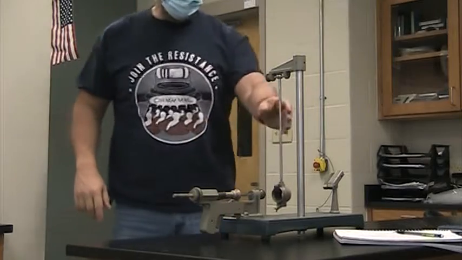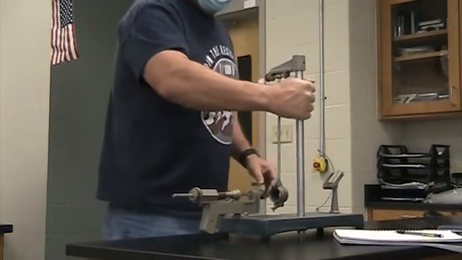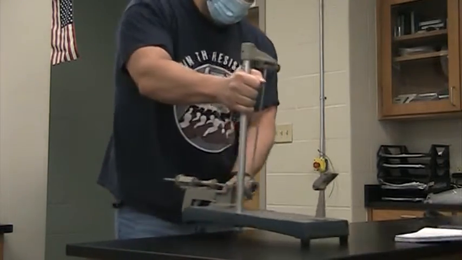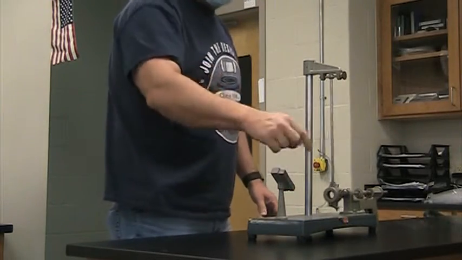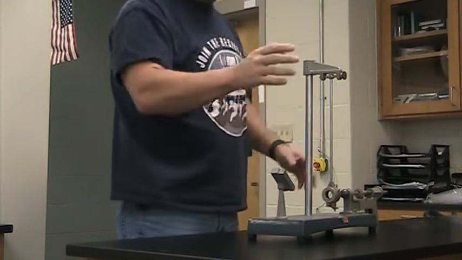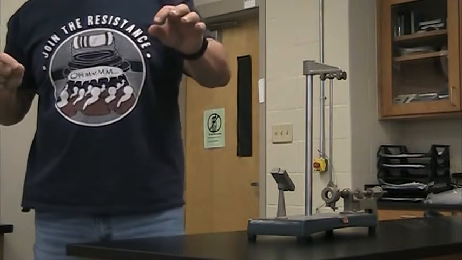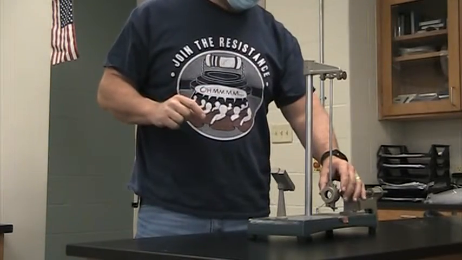And what they would do is fire it into a block. Let me just turn it here. And on this side, you see there's markings there, right? What you would do is shoot a bullet into a block and measure how high it went. So let's make sure we get this still.